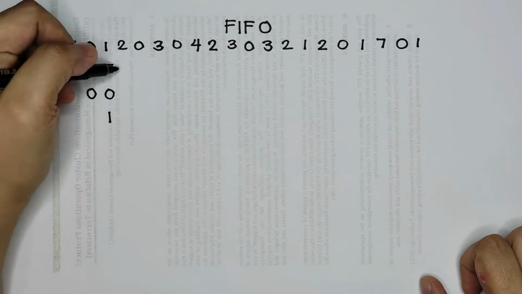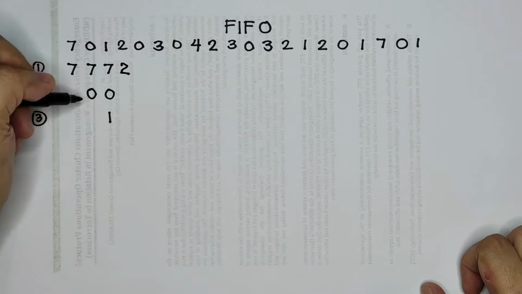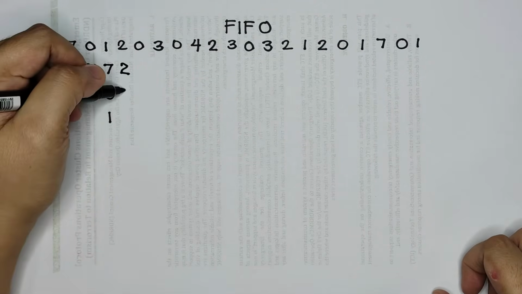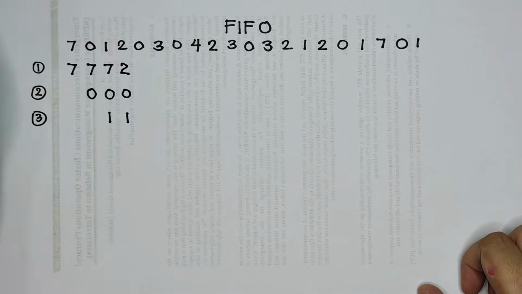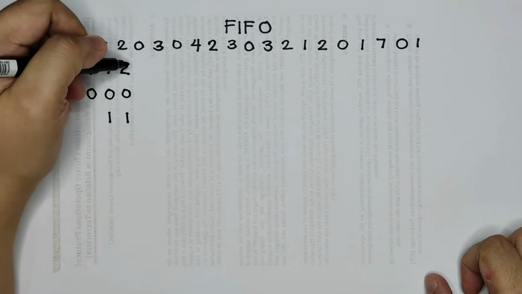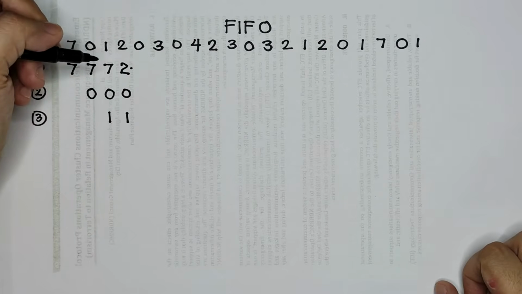So you have to replace 7 with 2. Write 2, and then just copy the value for page frame number 2 and 3. We have 2, 0, 1. And if you don't want to be confused, let's just put a marking for 2, meaning this is the latest value that has changed.